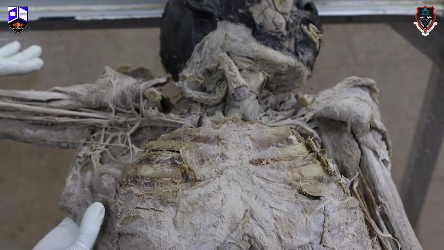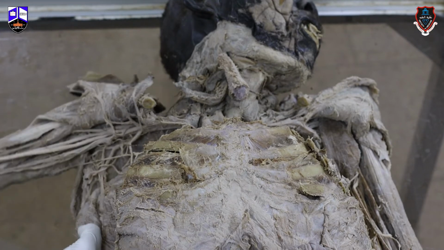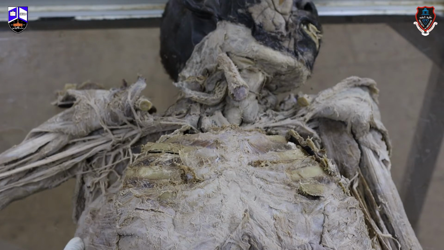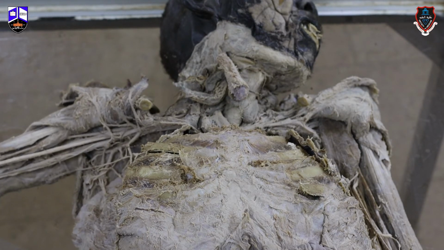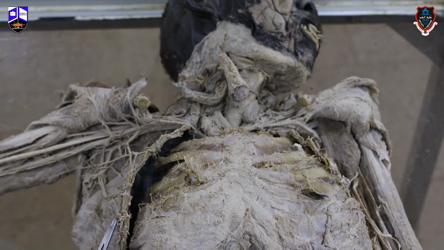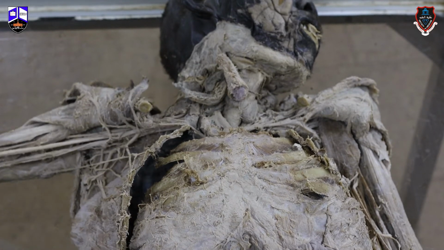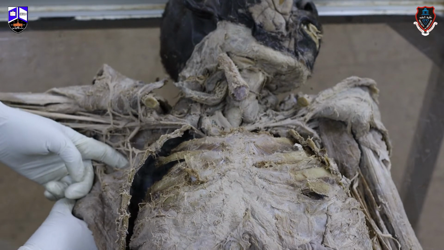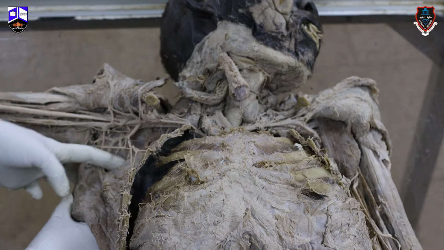Then we have this large muscle, which is the serratus anterior muscle. This muscle originates from interdigitations from the upper 8 ribs and goes to be inserted in the medial border of the scapula.